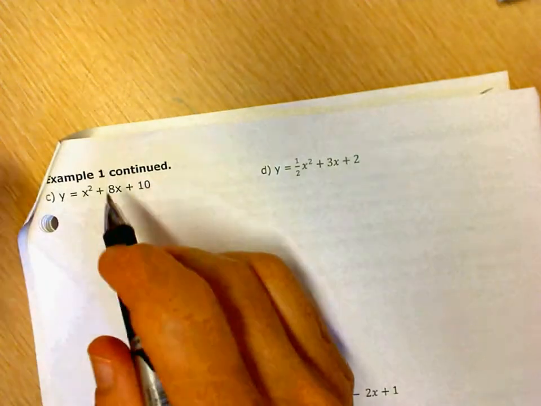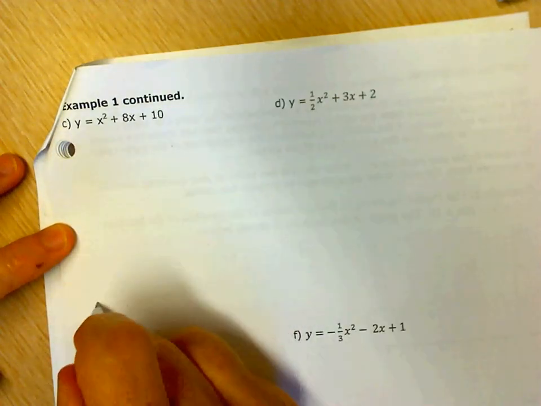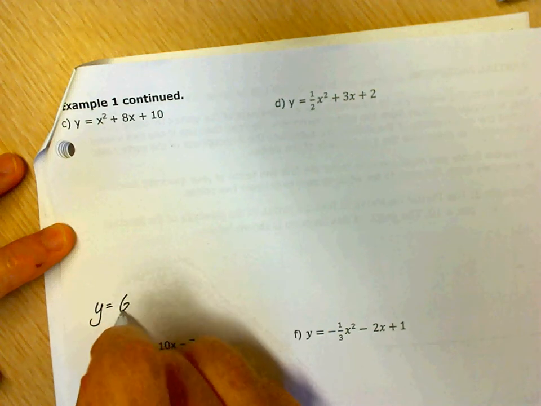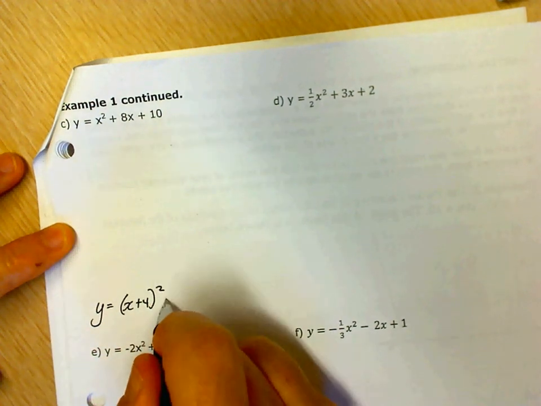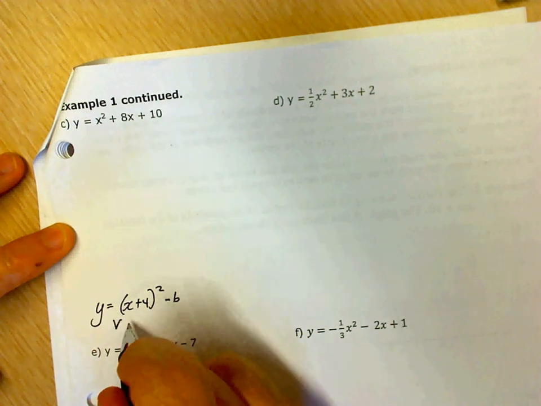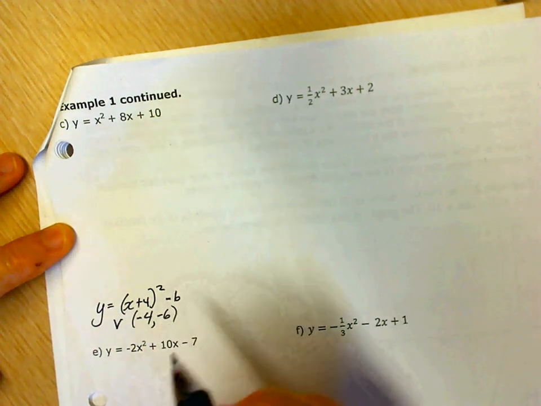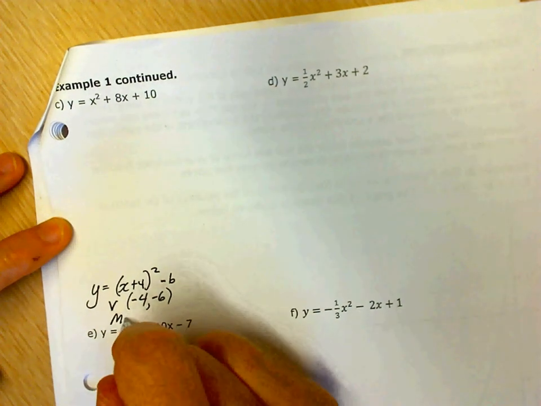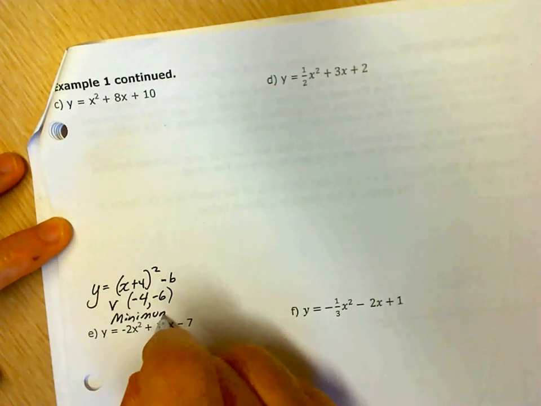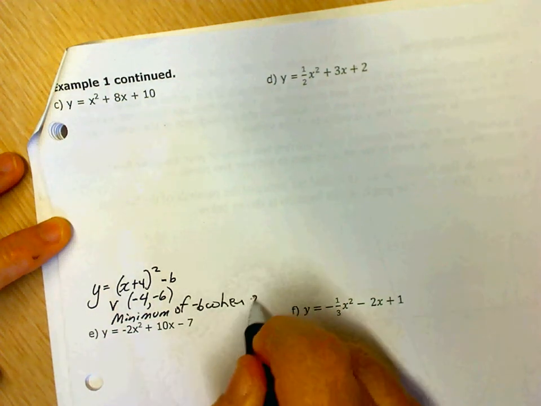Okay. So I'm going to let you do this one, okay? The answer to this is so you can check your work. The vertex, and we have min again, and it occurs when x equals negative 4.